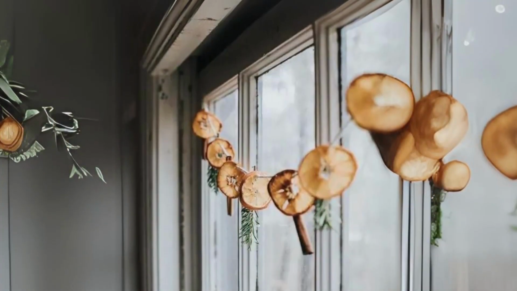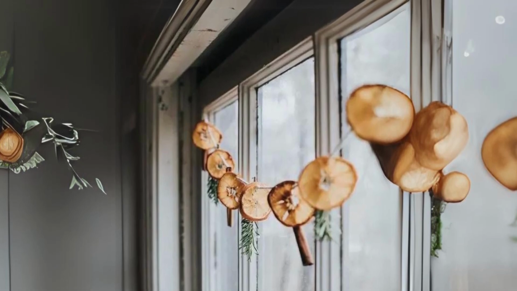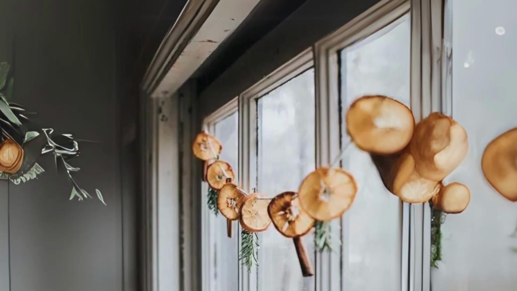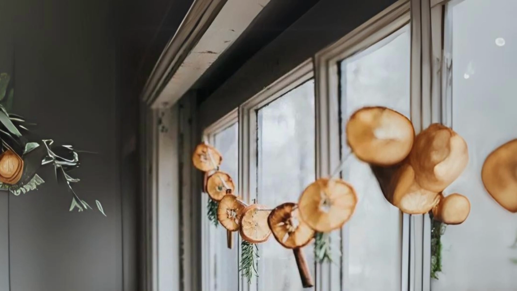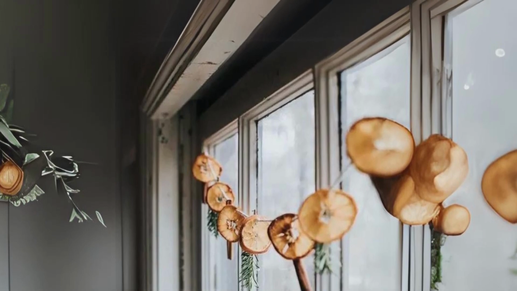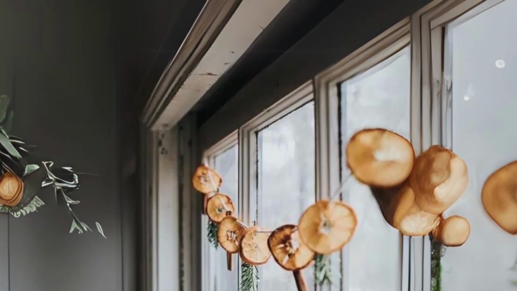Scented garland with dried apples and cinnamon. Make a scented garland using dried apples, evergreens, and cinnamon sticks. This will bring a cozy scent to your home and make your window decor stand out.